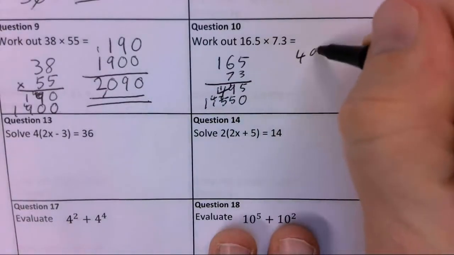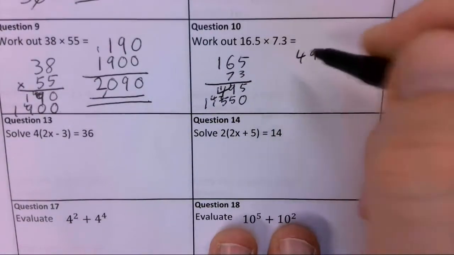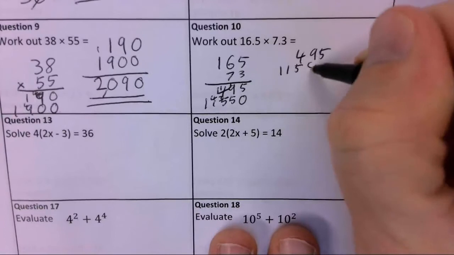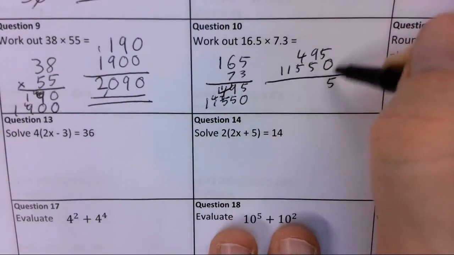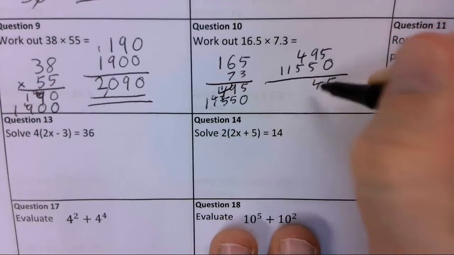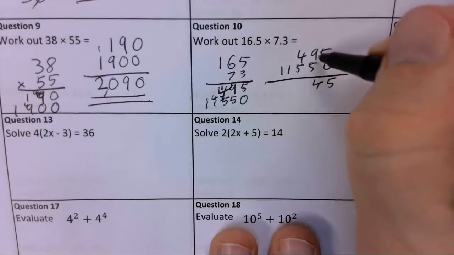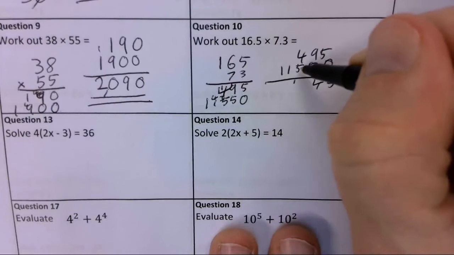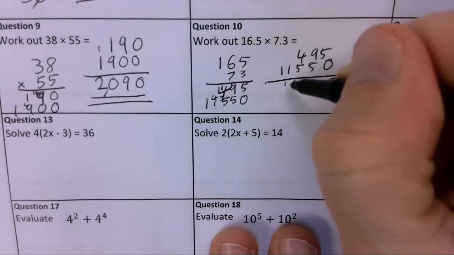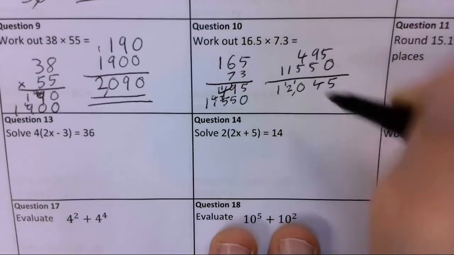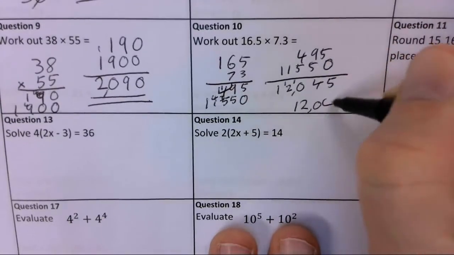I've got 495 there. I've got 11,550. 5 plus 0 is 5. 9 plus 5 is 14, put 4 and carry the 1. 5 plus 4 is 9, plus the 1 gives you 10. 1 plus 1 is 2. 12,045.